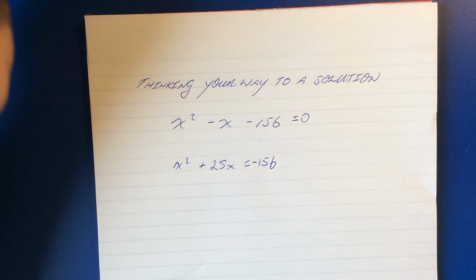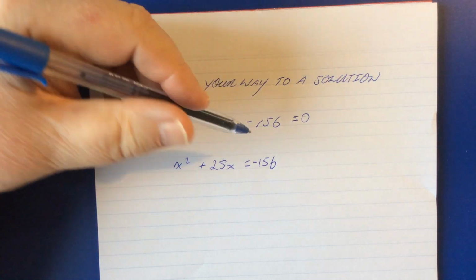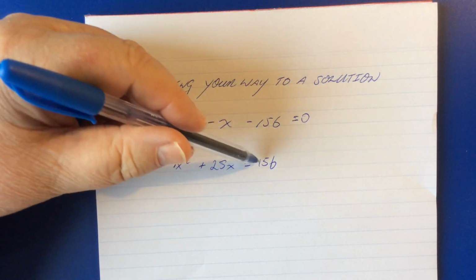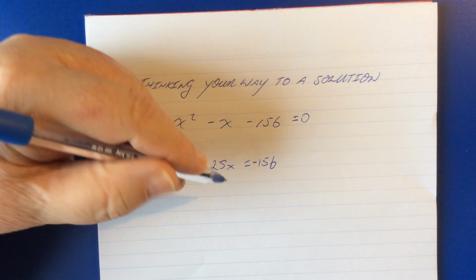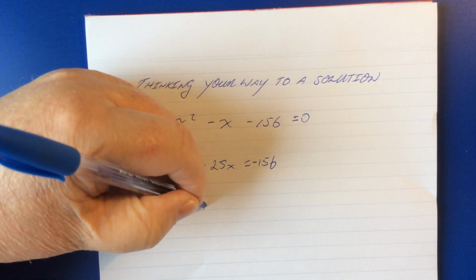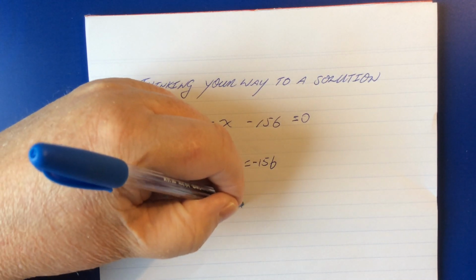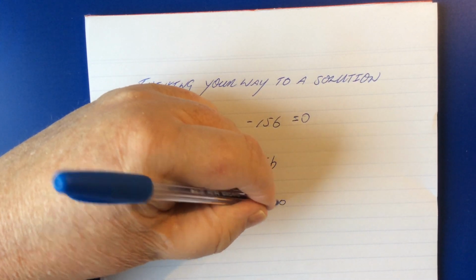There should be a negative there, I beg your pardon. What we're going to do is start with this first, and then I'm going to come back to this. Okay, so x squared plus 25x plus 156 equals 0.